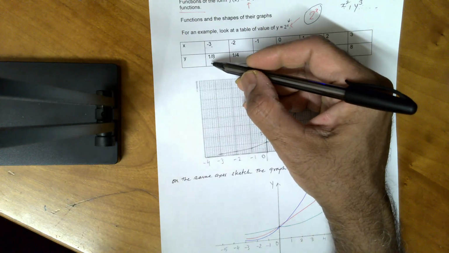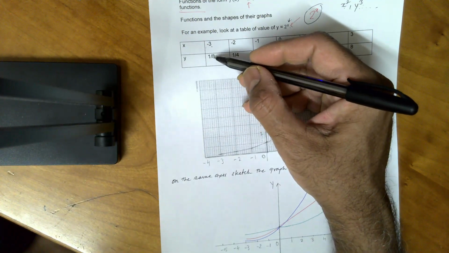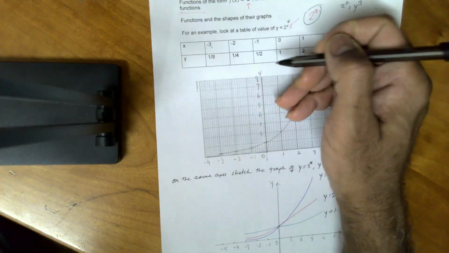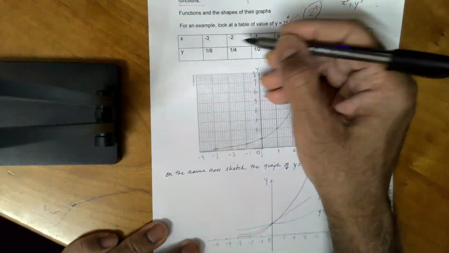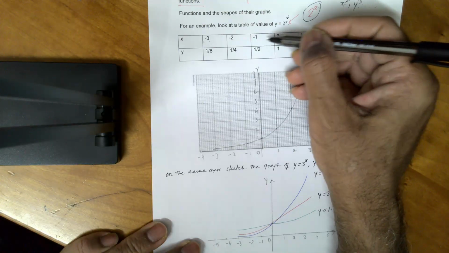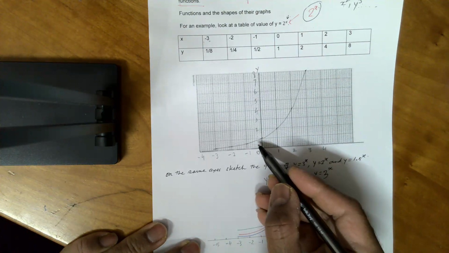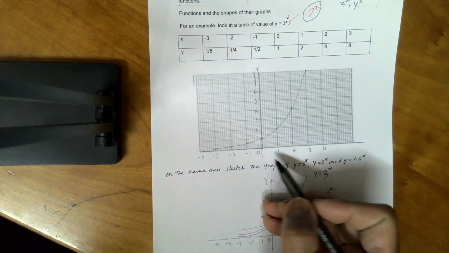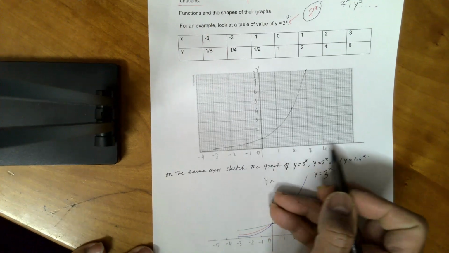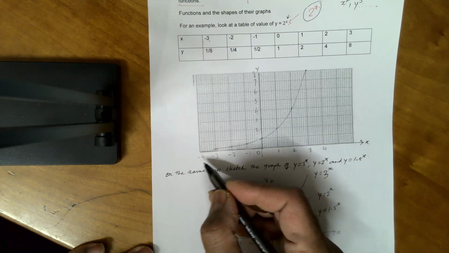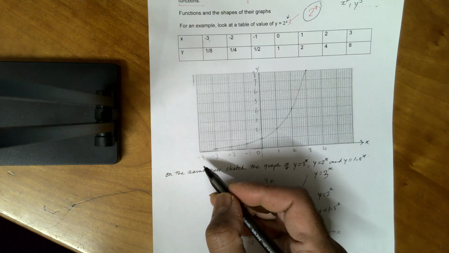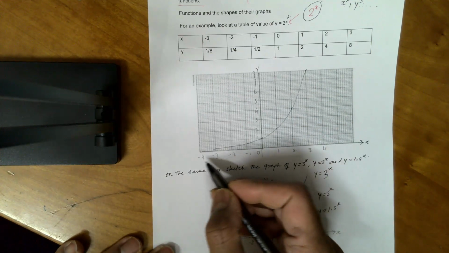Here it is 1/8, 1/4 or 1/2. So the graph will go very close to the x-axis, however on the negative side. Okay, so this is their behavior.